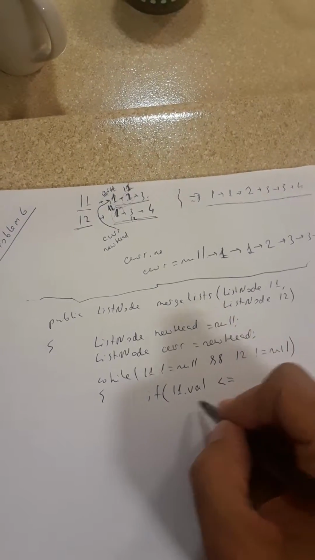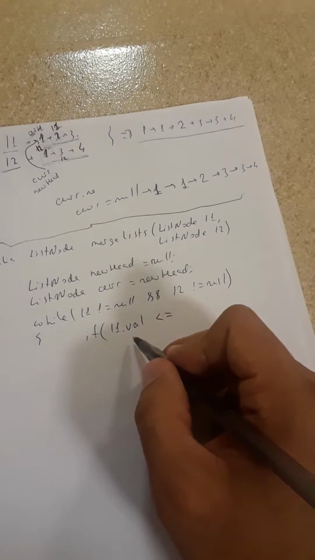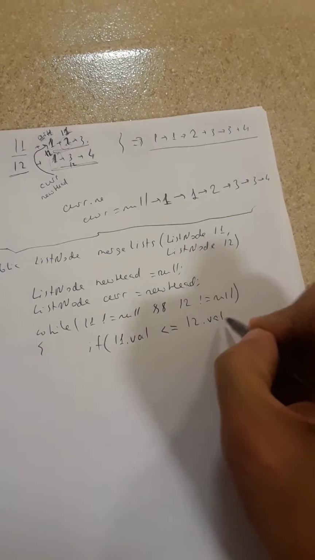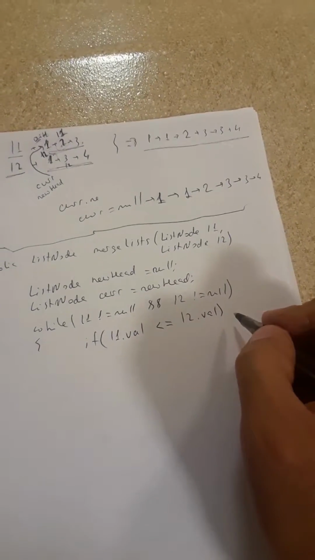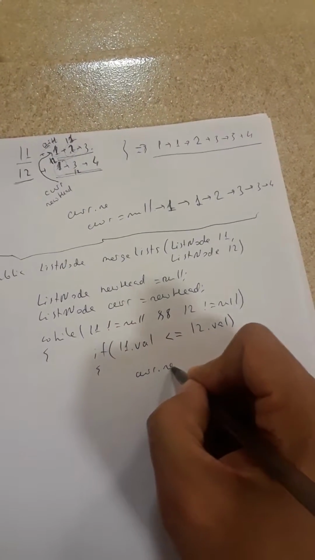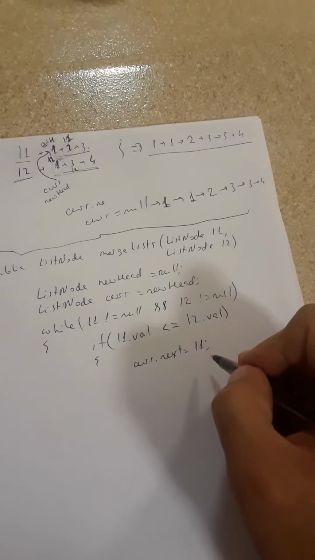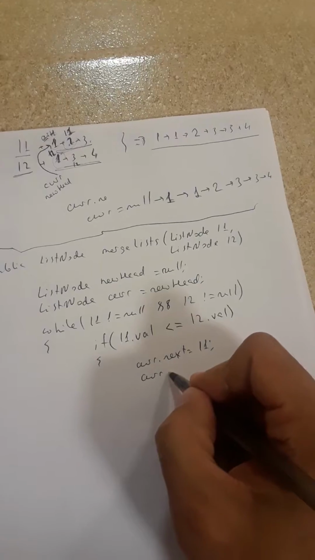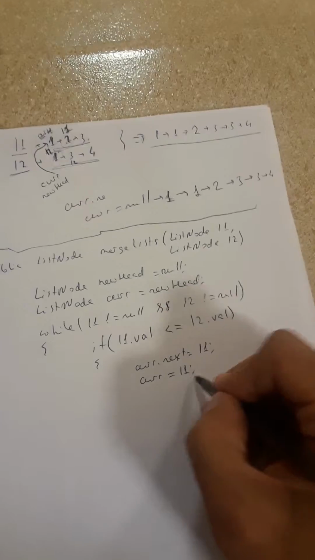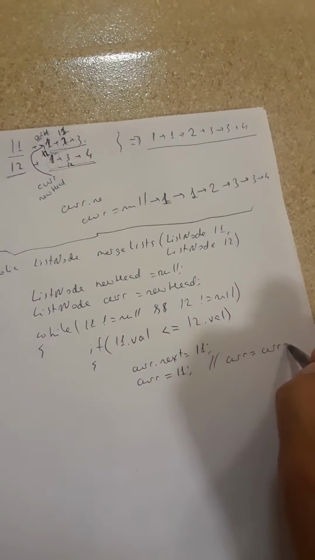Our first condition is: if the first linked list node value is smaller than or equal to the second linked list value, then our current next will point to L1. Then we move our current to L1, or it could be current to current next.